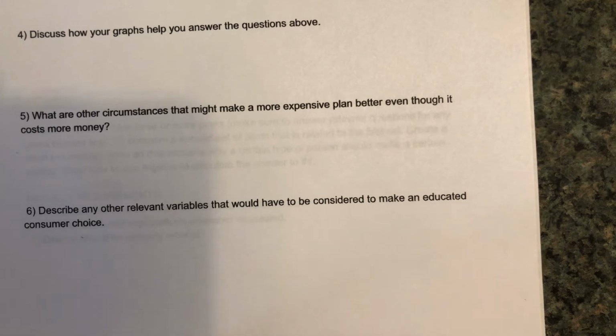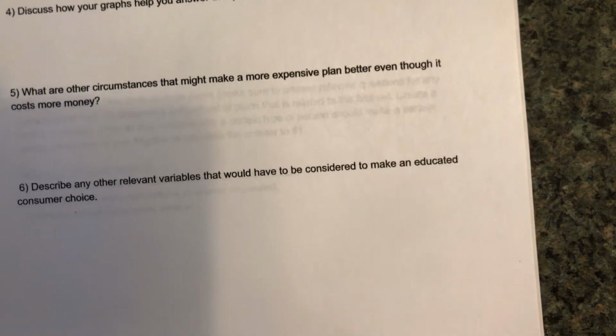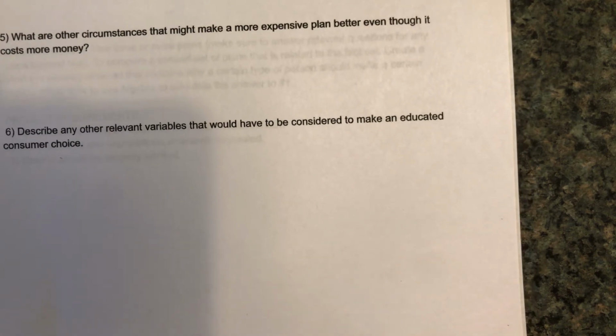So for me, I should pay month to month because I don't want to get stuck having to pay something for 6 months or a year if I'm not going to utilize it. I don't know, that's just something I'm making up. Again, you have to think about your situation and think about what might be a more beneficial thing. Question 6, describe any other relevant variables that would have to be considered to make an educated consumer choice.